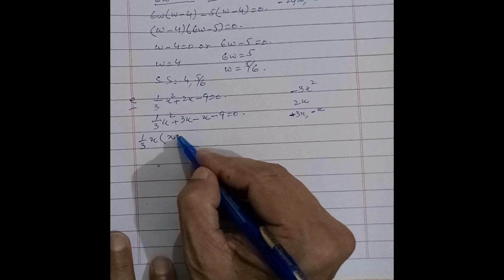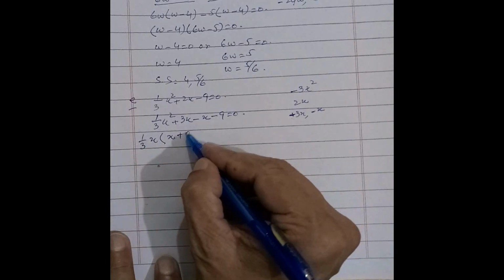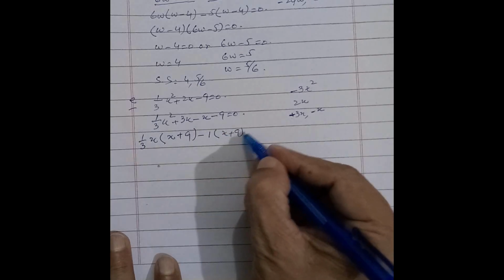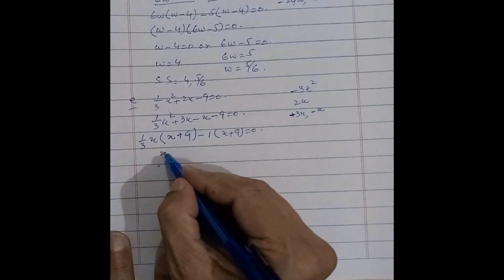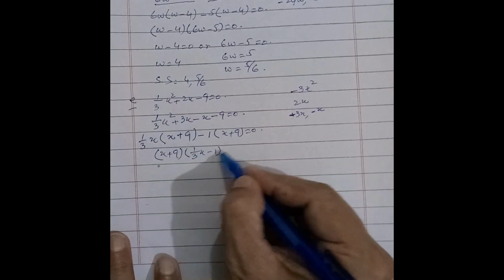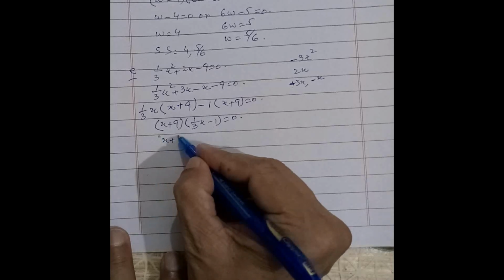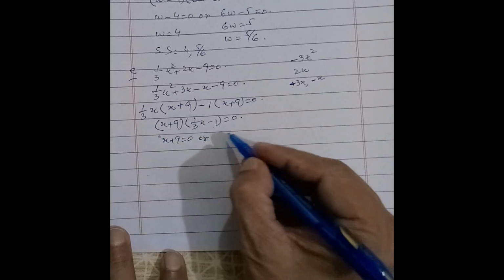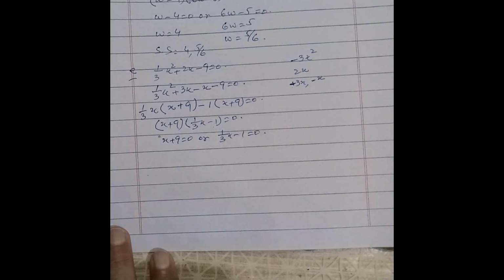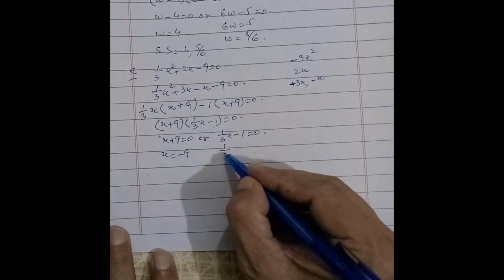We get x plus, and we divide 3x by 1 over 3, we get 9. And common take 1. It is x plus 9 is equal to 0. And x plus 9 into 1 over 3x minus 1 is equal to 0. Now simplify these values. X plus 9 is equal to 0 or 1 over 3x minus 1 is equal to 0.